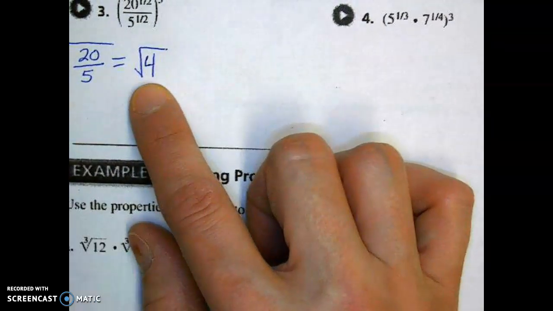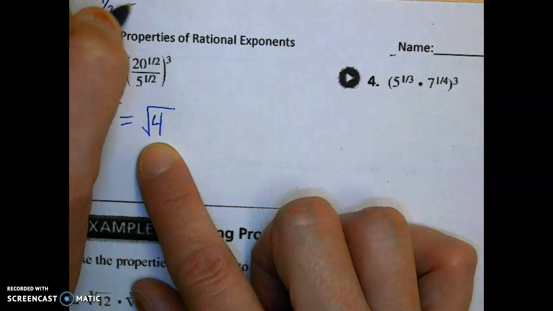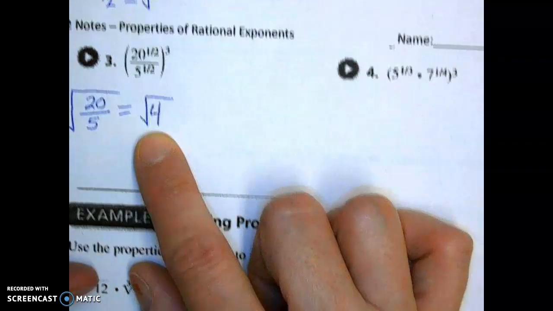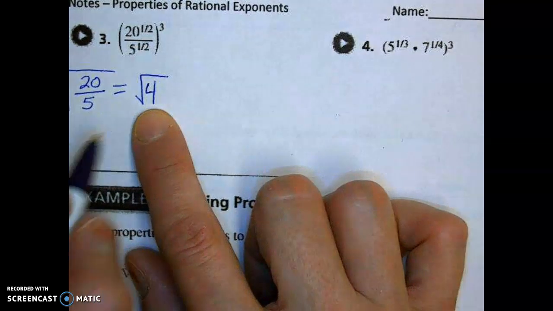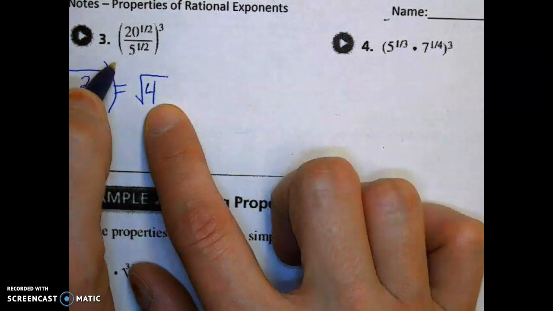The 1/2 power is a square root. You got to know that 1/2 power equals square root. You guys got to know that 1/2 power is a square root. So what is the square root of 4?